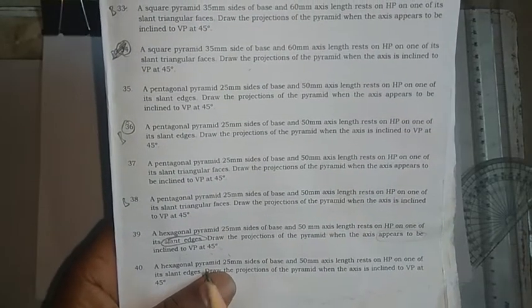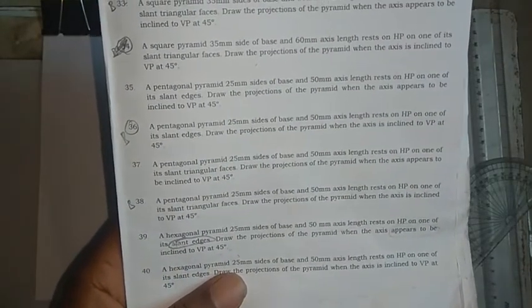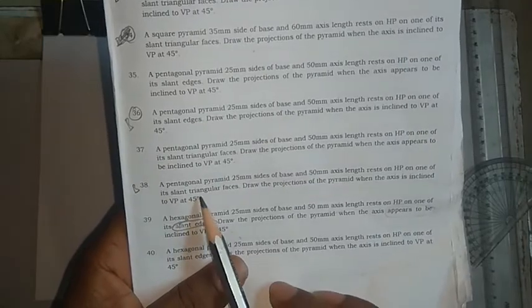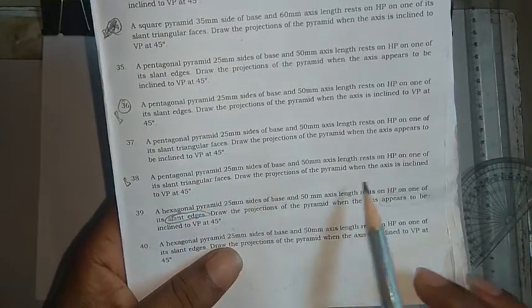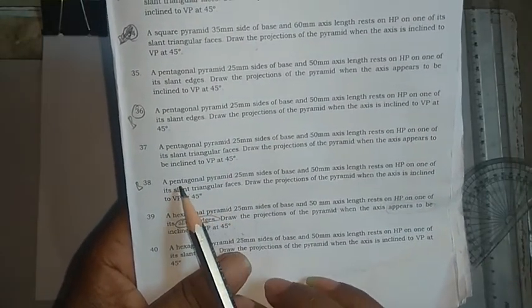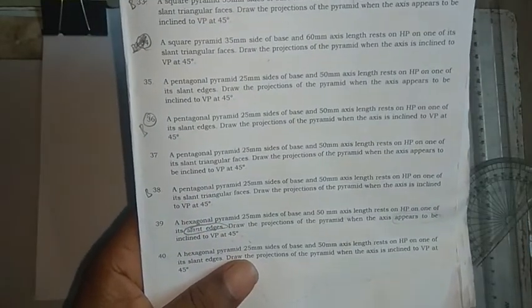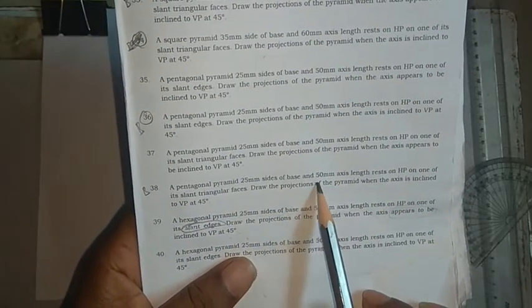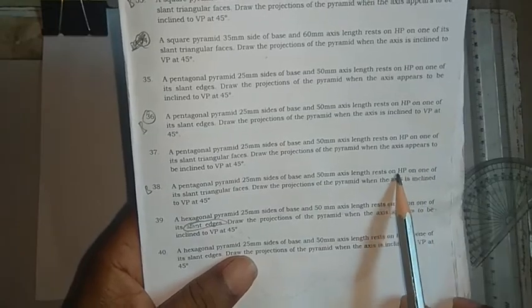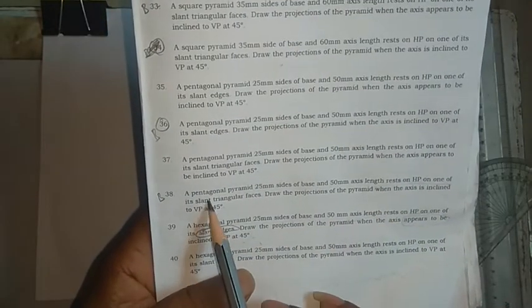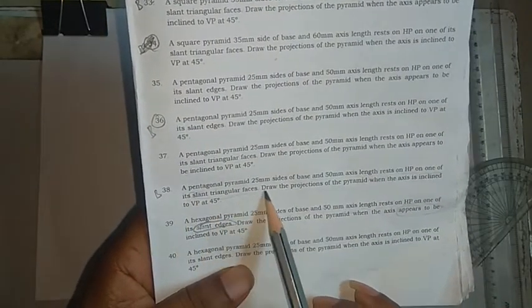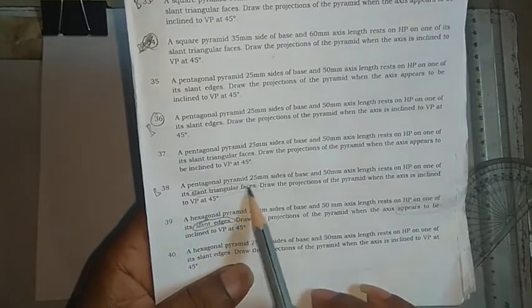Hello friends. So here we go with a projection of a pentagon pyramid, a typical problem which is going to rest on a triangular face. Okay, so here we have a pentagonal pyramid, 25 mm side of base and 50 mm axis length, rests on HP on one of its slant triangular face. Okay, so this is a very important one. This is a keyword, slant triangular face.